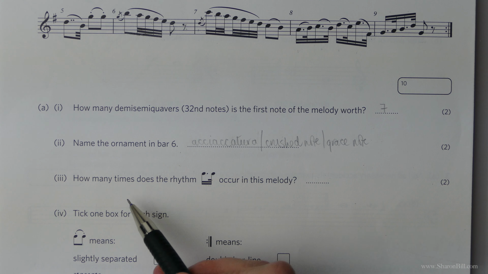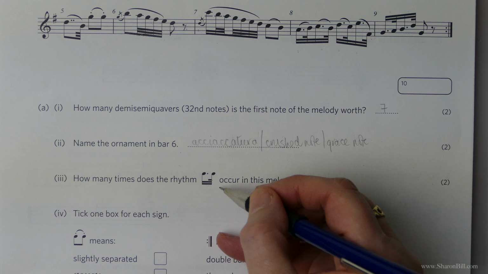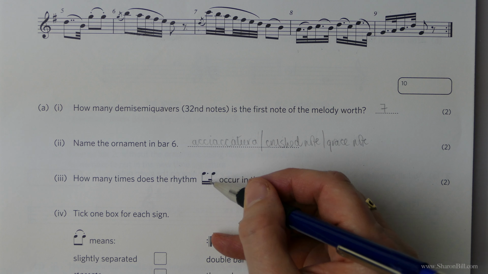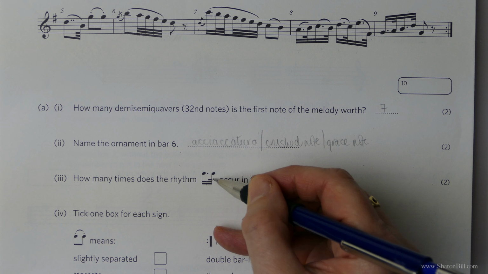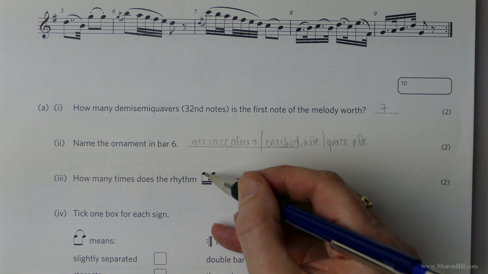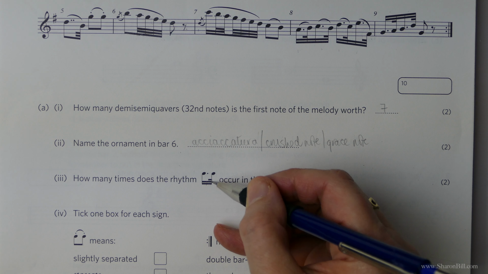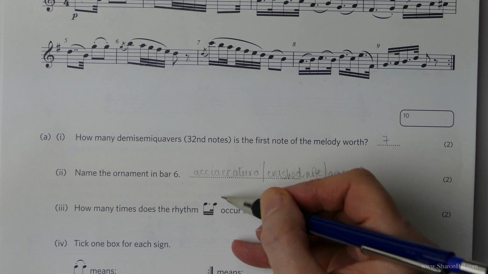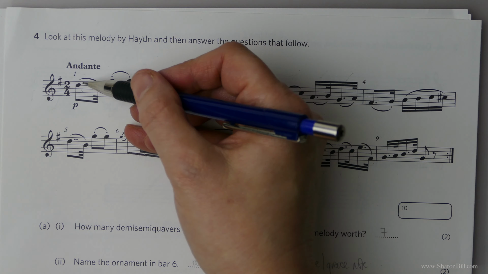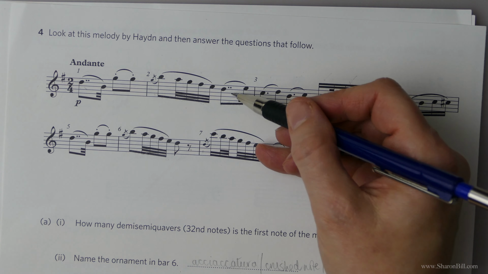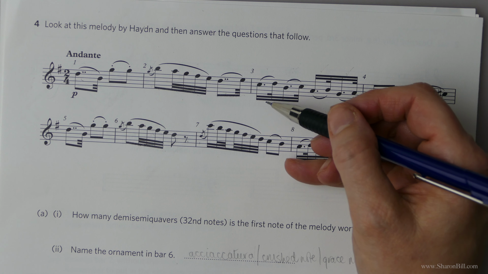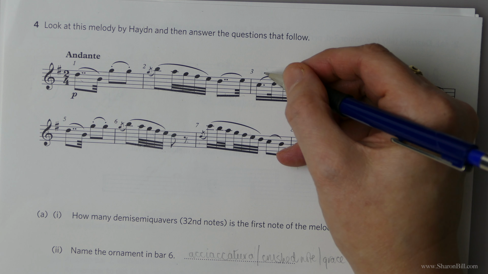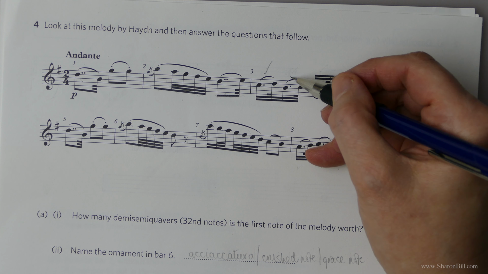Now a little bit of observation here. We're asked to look and see how many times this rhythm occurs. It's a single dot after a semiquaver, and then we get a demi-semi. So we've got a dotted 16th note and a 32nd note. Just watch out, there's lots of dotted rhythms, but not all of them are quite that rhythm. That's a double dotted quaver, that's no good. So that's no good. However, here, there's our dotted semiquaver and demi-semi. So there's one.